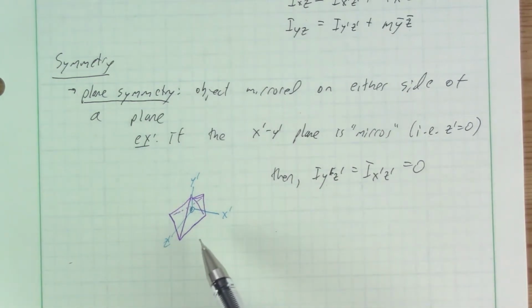Okay. Trying to look at this, there's not a symmetry about xz here, right? There's no symmetry about xz.